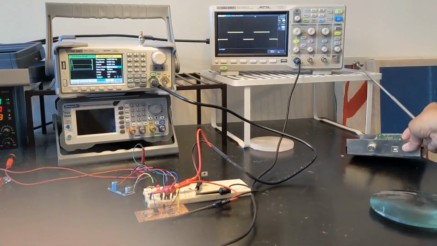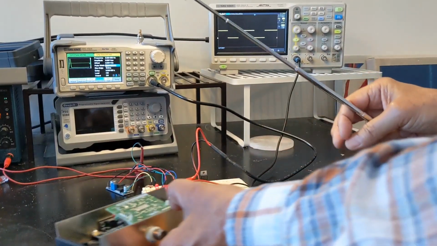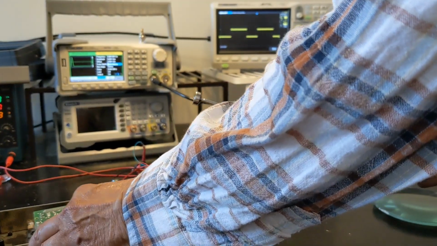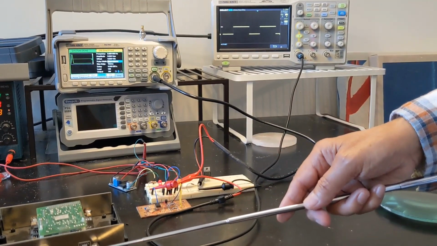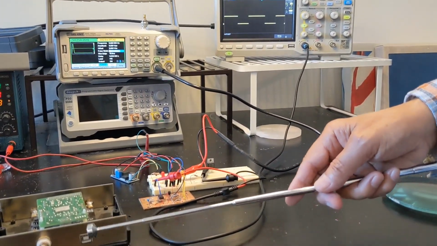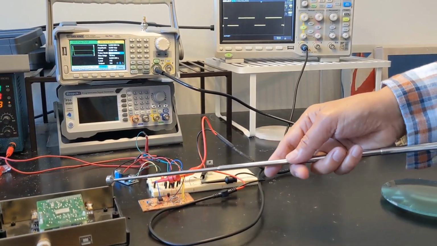Eventually the final product becomes like this. This is the final. Now we have USB providing the power of 5 volts, so I don't have to have an external power supply.